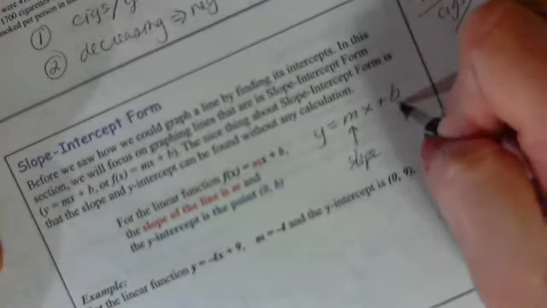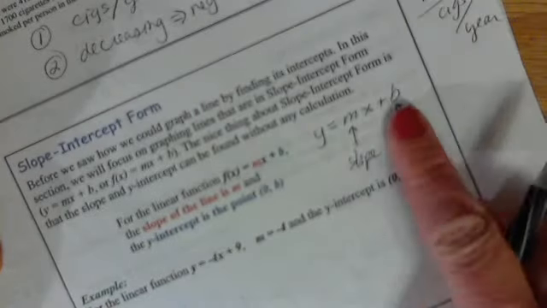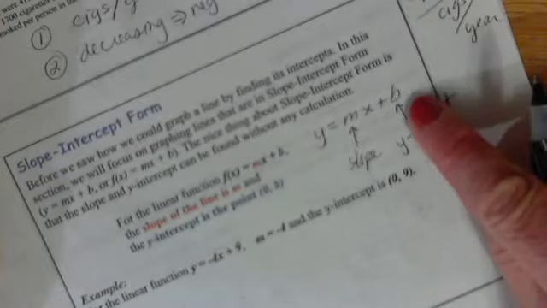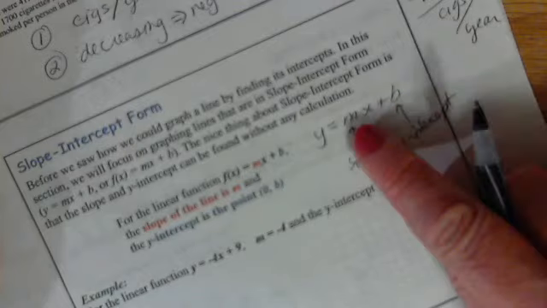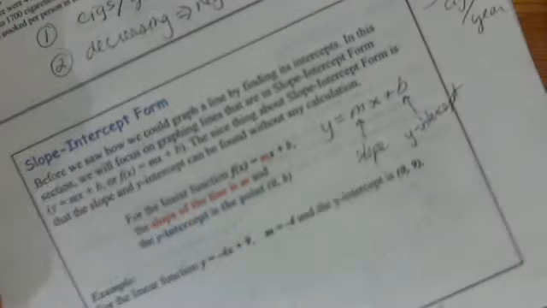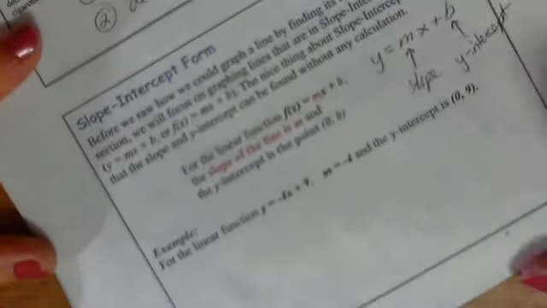The y-intercept is going to be whatever number stands alone in the equation when it's solved for y on the other side. So this is called the y-intercept. And if you remember from our x and y intercept graphing, this is where the graph is going to touch or cross the y-axis. So these two things are very important, and we're going to use them to find another way of graphing linear equations. Alright, I'm going to give you some equations, and we're going to identify the slope and the y-intercept.